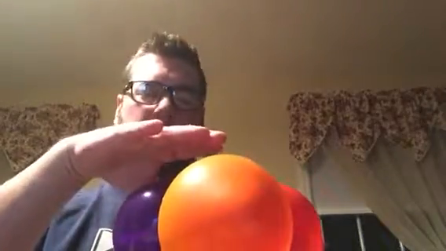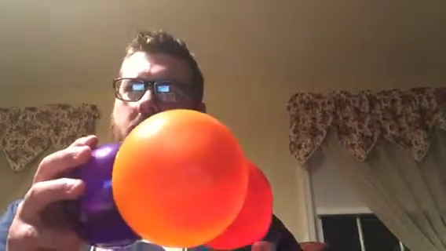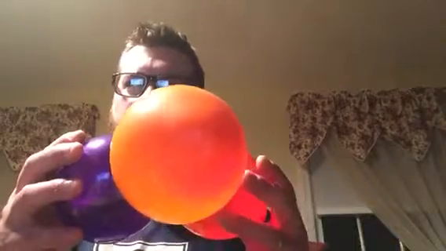If there's one lone pair on the atom, it would be up here on the central atom, and that would cause like a bent formation. So an example of that would be SO2.